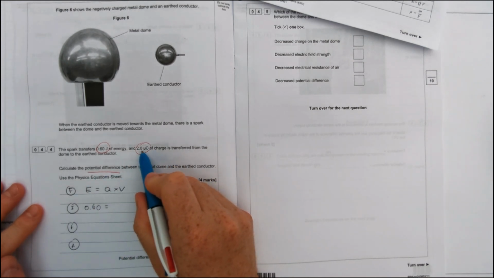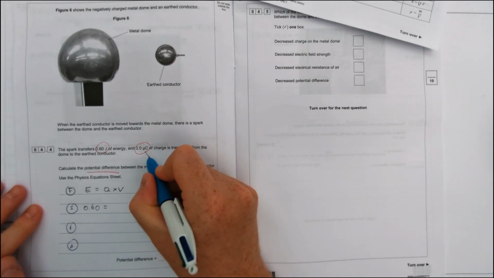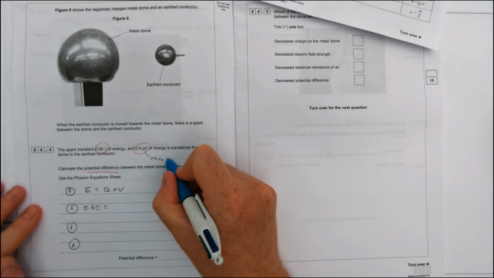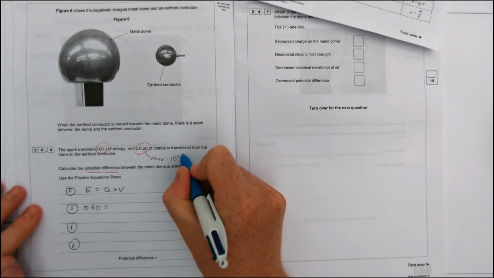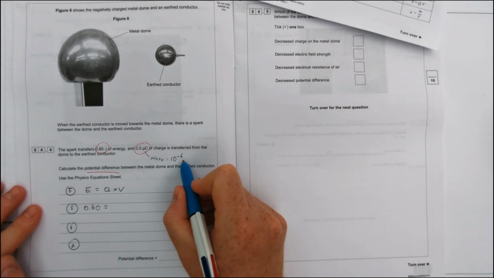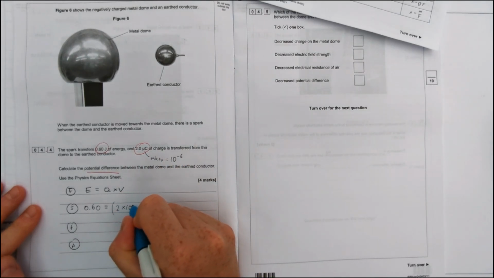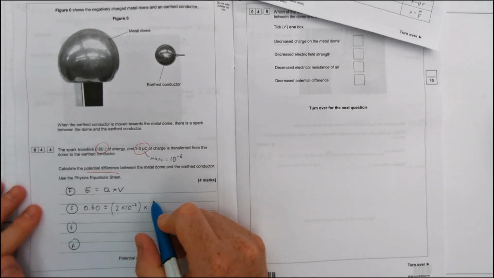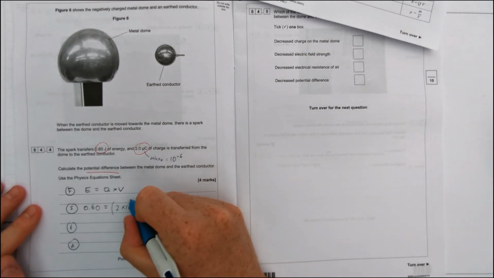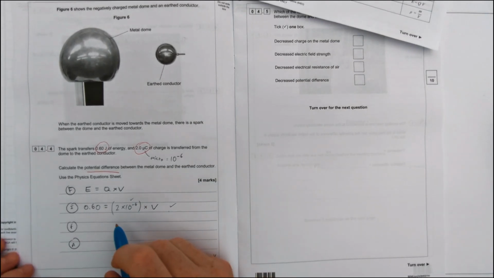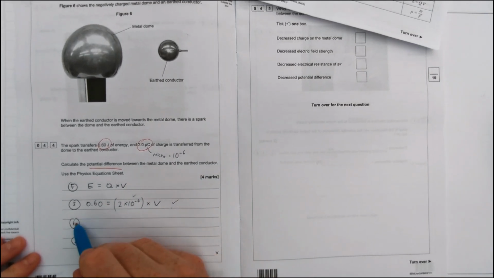So we've got two, and this little symbol here we need to know, this is called a microcoulomb. So micro is one of those prefixes we need to know. That's 10 to the power minus 6, or it's a millionth of a coulomb. So if I've got two of them, my charge is now 2 times 10 to the power minus 6. And like I said, that's a mark automatically for doing that, and it's a mark for putting our numbers into our equation. Next, what we're going to do is figure out whether to times or divide. That's where F comes in.